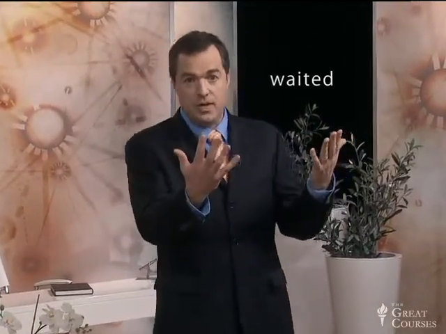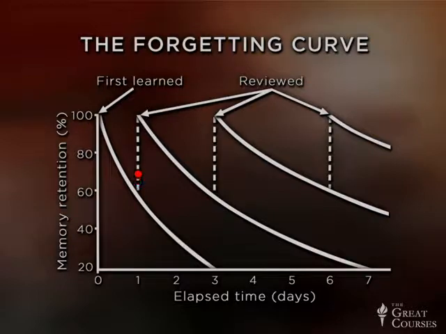Ebbinghaus wasn't finished at this point, however. So far I've described how he memorized those trigrams till he reached a criterion, then waited for some period of time, that forgetting phase, and then tested his memory. That's where these initial forgetting curves emerged. The next thing Ebbinghaus would do is study his chosen set of trigrams again, until he reached that memorization criterion again.